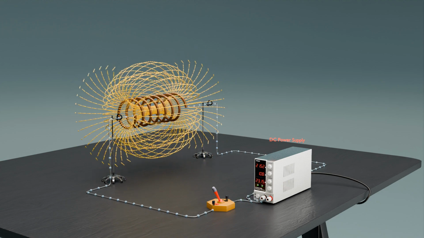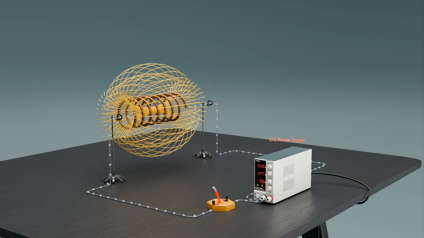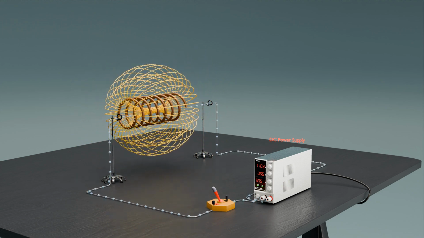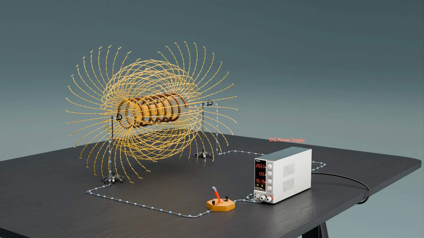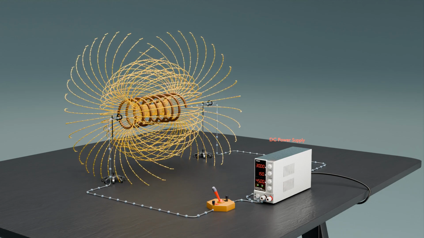As we observe the inductor, notice how the magnetic field strength, represented by the density of the flux lines, increases with the current. This visual representation helps us understand the direct relationship between the current and the magnetic flux in the inductor.